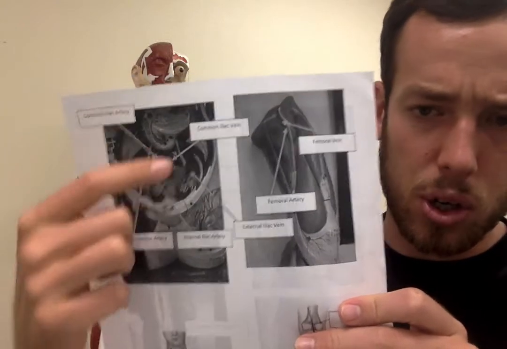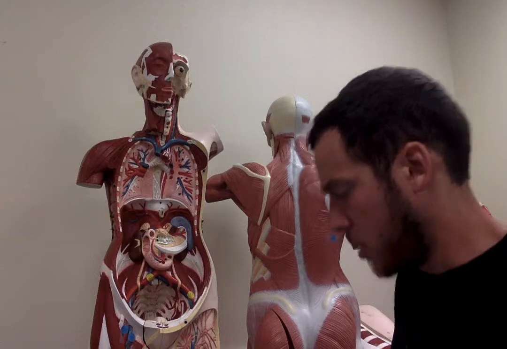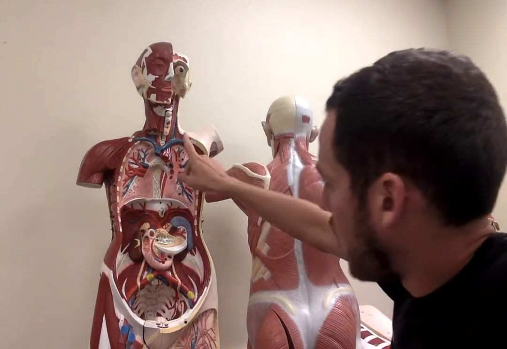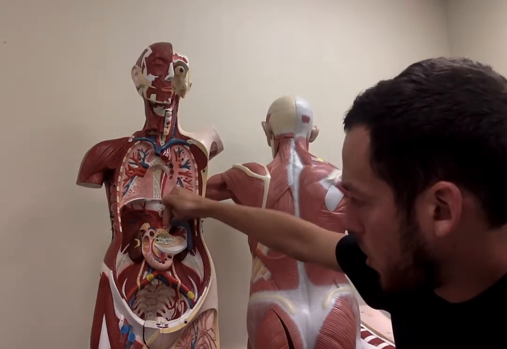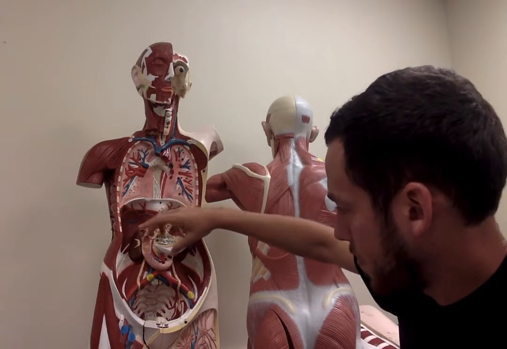So going to our next page, it starts with this picture up here of the empty belly area. You head down from the heart, we had the descending aorta, which goes through this area. You have the abdominal aorta, which goes through the abdomen.